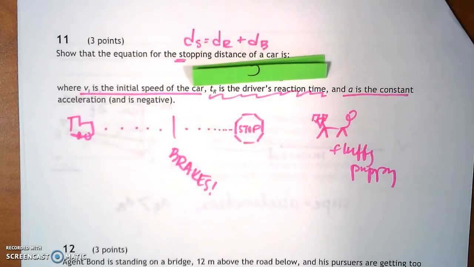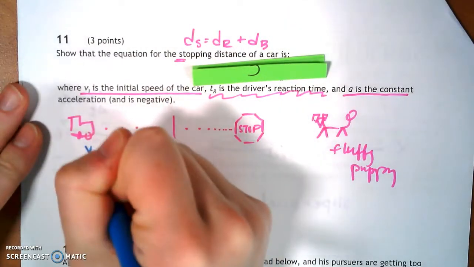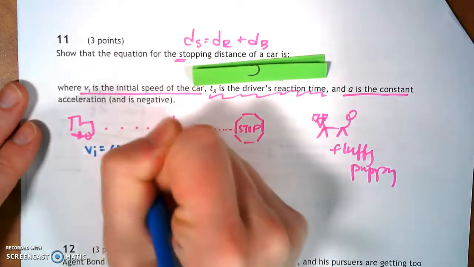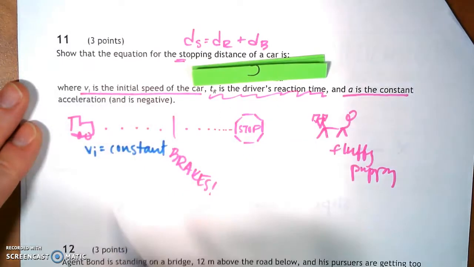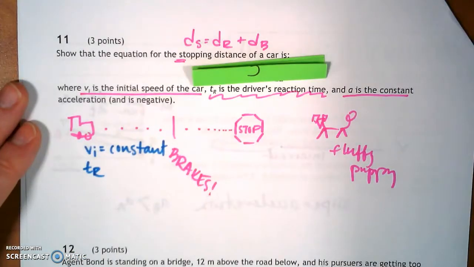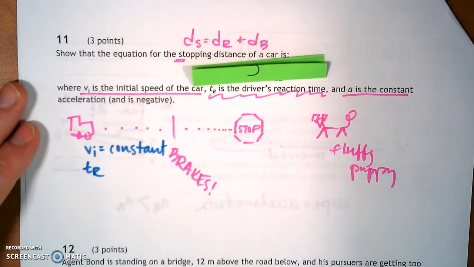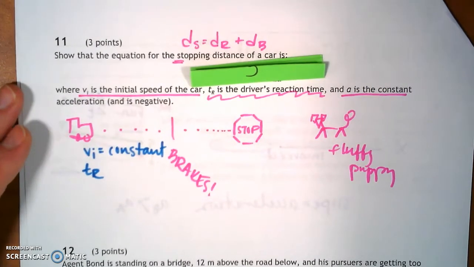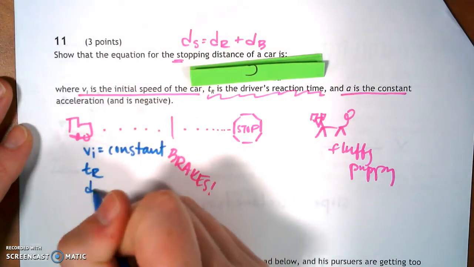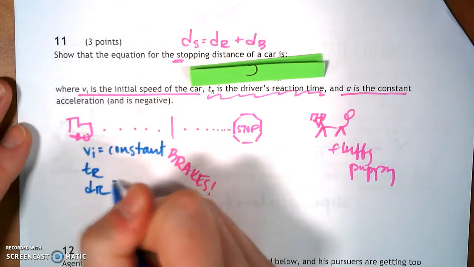So we have two parts to the problem here, so I'm going to analyze each part separately. The first part here is where I have this unlisted velocity, but it's a constant velocity. There's no acceleration. And during this time is when the driver is reacting. They're given some unknown amount of time, but it's their reaction time. So I want to find out how far they drove while they were reacting.